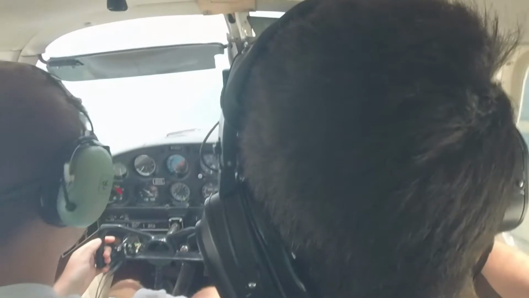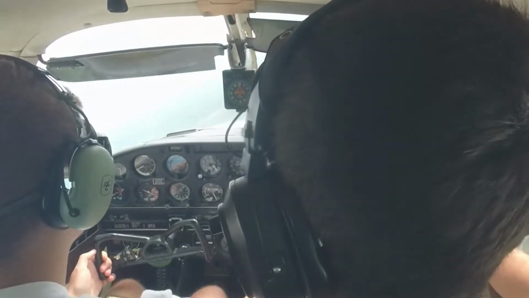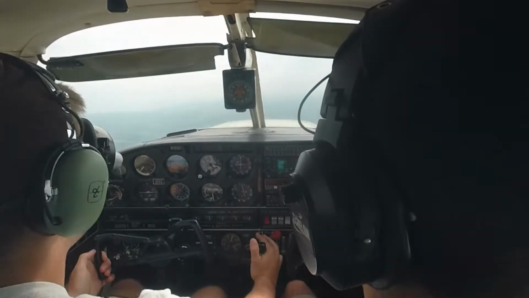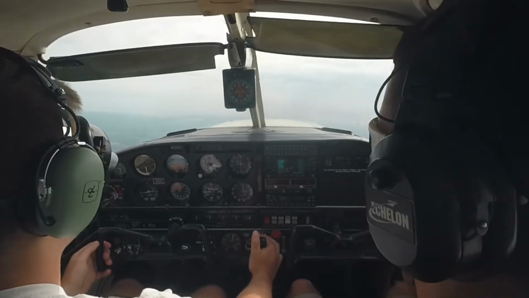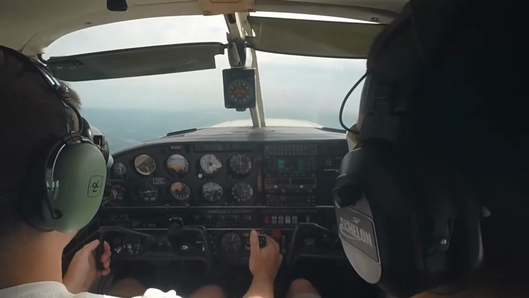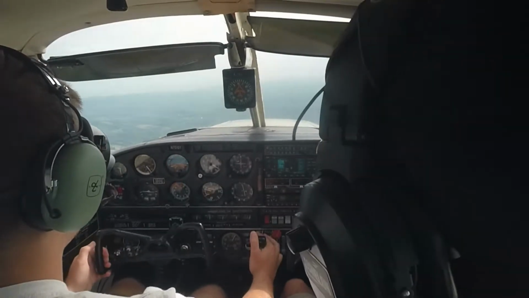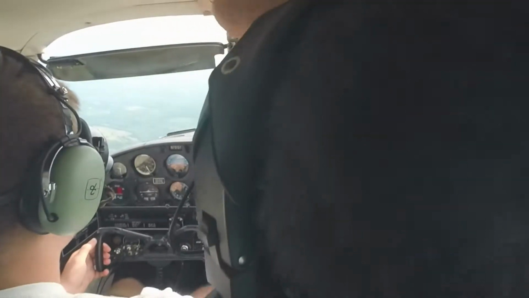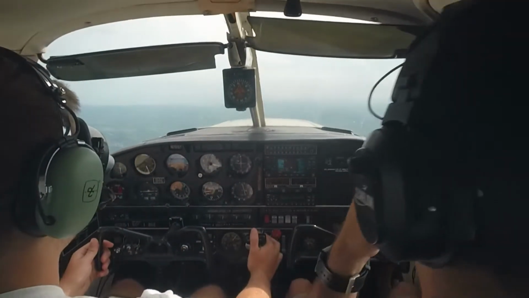All right, look at your instruments and recover. Power first, yep. Roll wings level. And then once you're level, you can put power back in. All I want you to do is get to level flight and maintain altitude. It doesn't matter what altitude at this point, just level back out and maintain altitude. All right, and give me a right turn to 150.